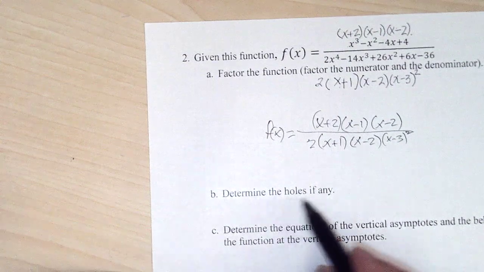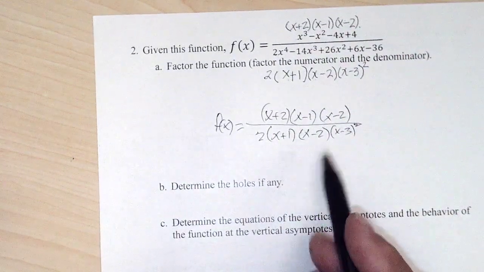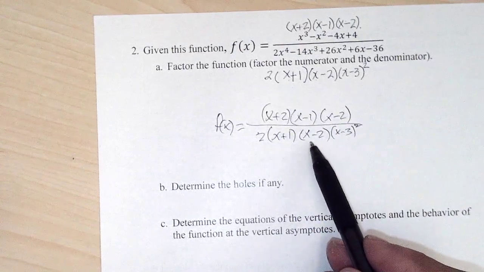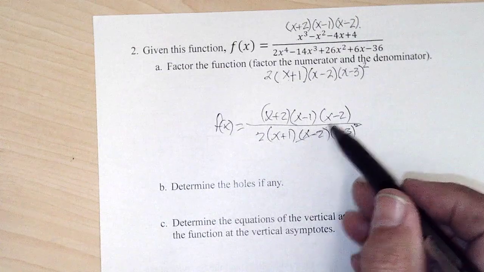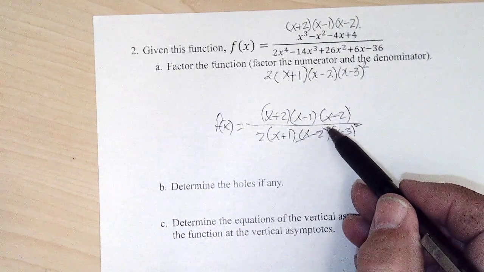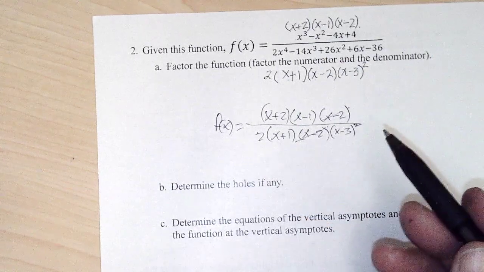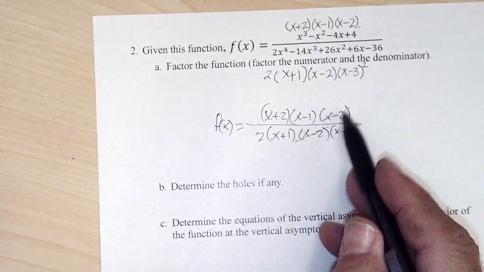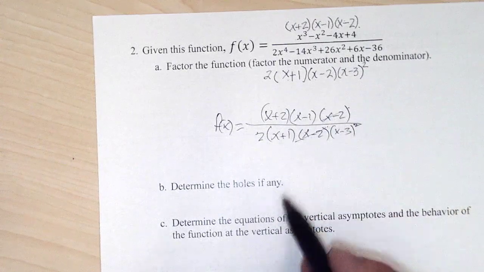Are there any holes? Well, if there's any factor in the numerator that matches the denominator, 1 for 1, that would create a hole. Now, if they weren't equal multiplicities, it wouldn't be a hole, or could be a hole. It gets messy. But if they're just single ones like that, there's going to be a hole at 2.